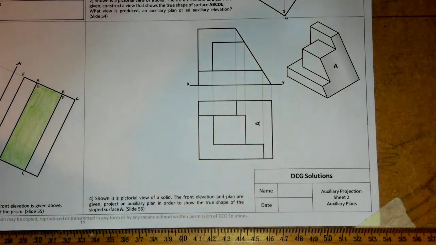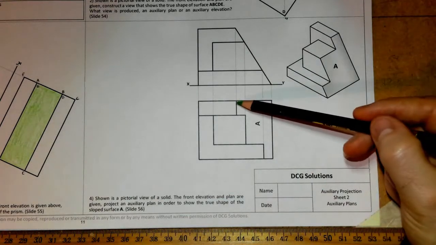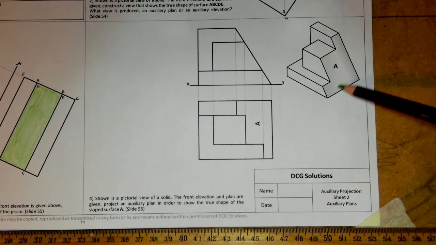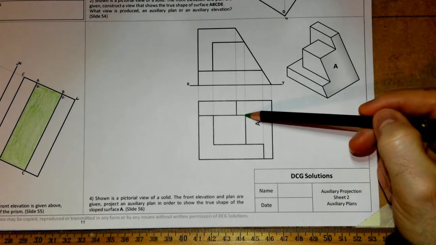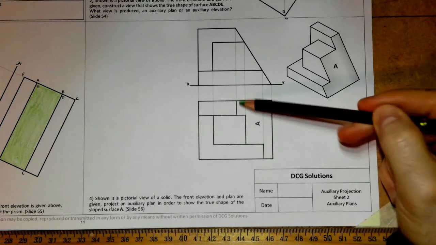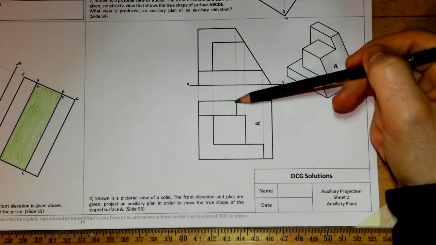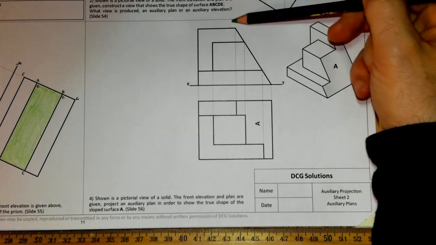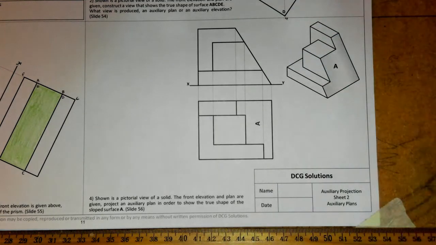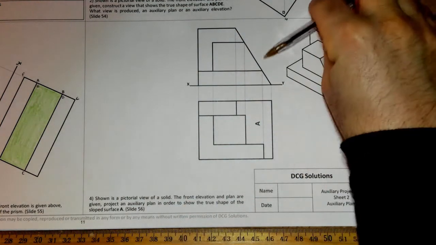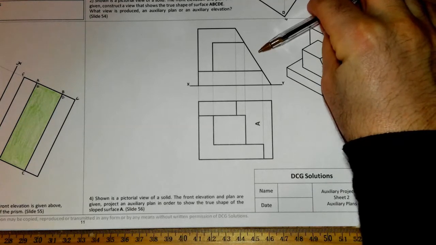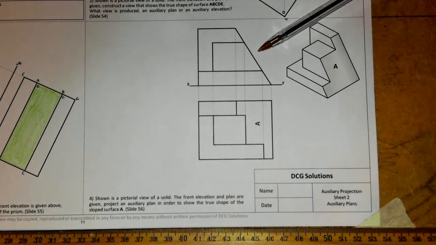So what they're basically asking us is, we've got a face here, we can see it over here in the pictorial, the slope surface, okay, and that's where we see it in plan here, whereas in our elevation we see that slope surface A as an edge view. The only way we can always see the true shape, as we've done in a lot of the questions so far, is by looking perpendicular to that face. So technically we need to look in perpendicular to the face like that, and that's the way we're going to do it.